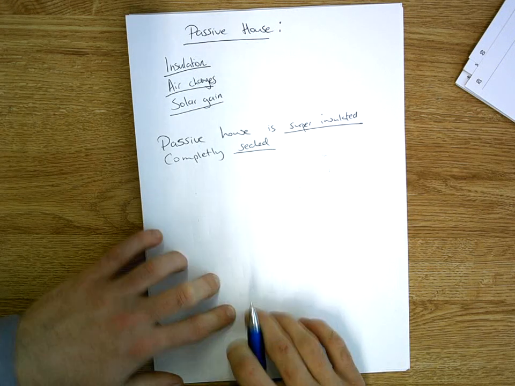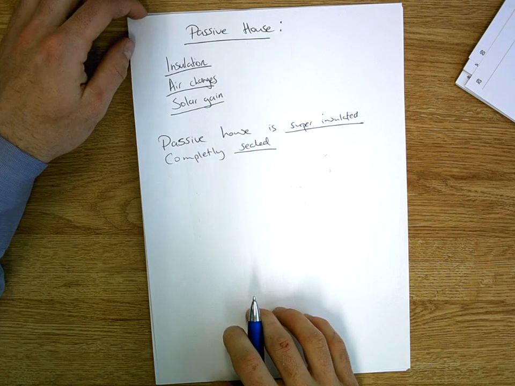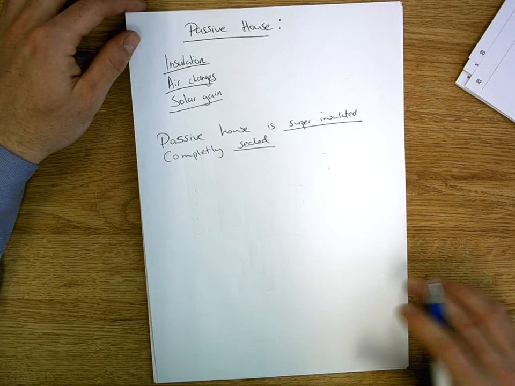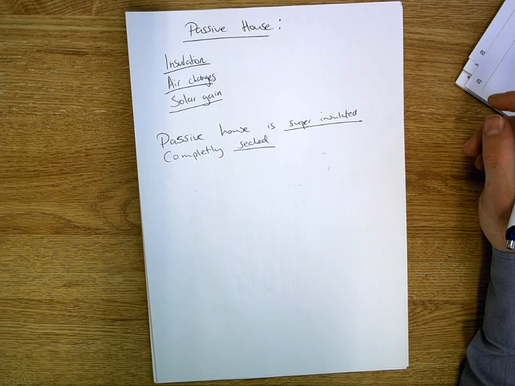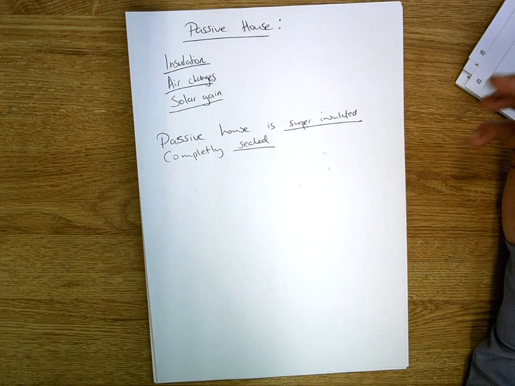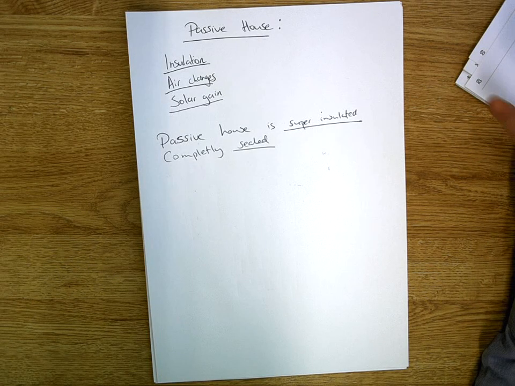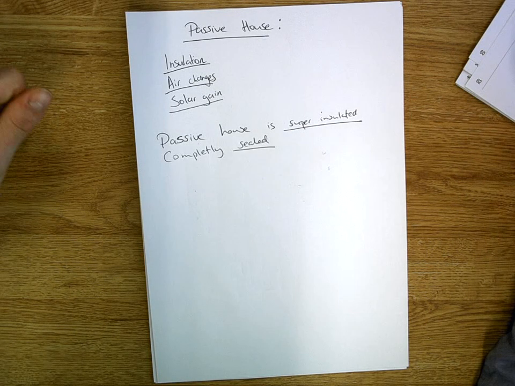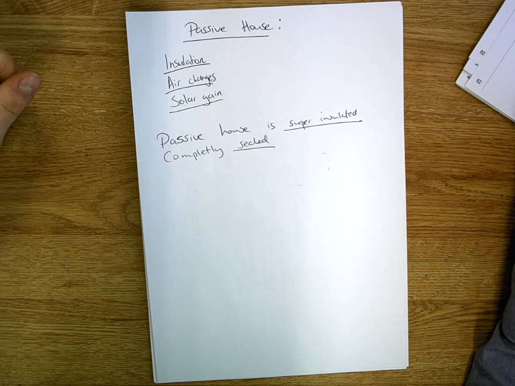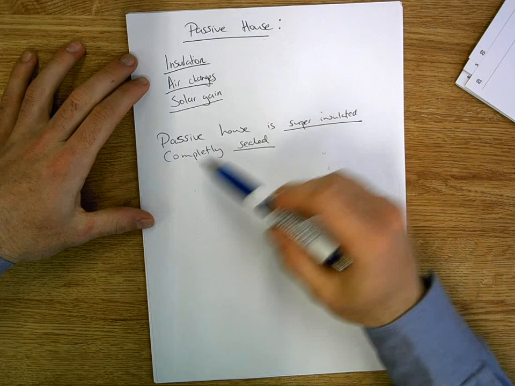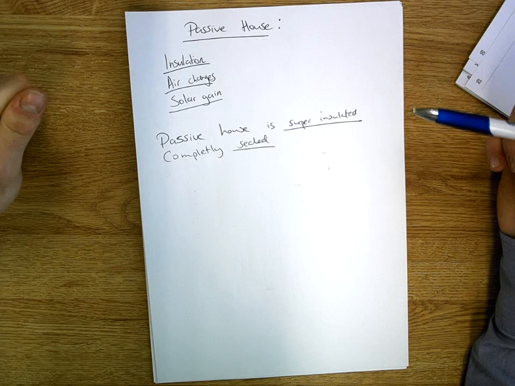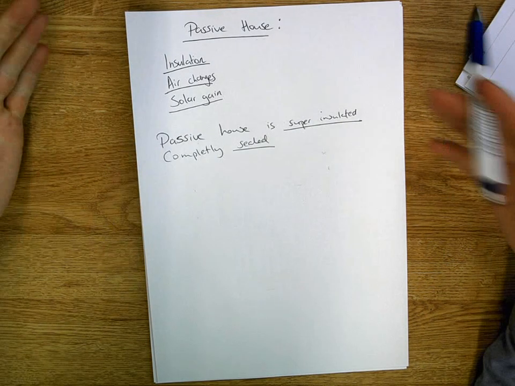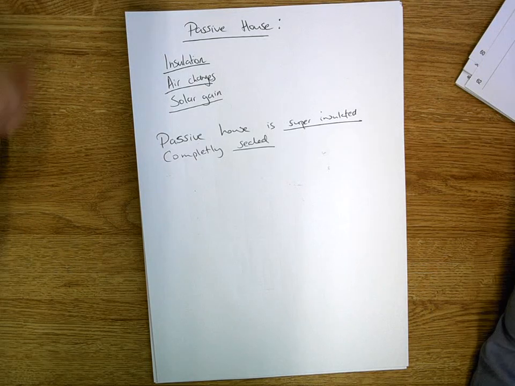Okay. Now, if you were building a standard house, what you would notice is that you would have air vents in most of the external wall rooms. The reason for those is to allow a circulation of air, so you're ensuring that carbon dioxide levels don't get too high and people suffocate in the house. So in a passive house, when you're talking about it being almost completely sealed, you're not going to have those types of vents. So you have to have some way of getting the air changed. So that's going to be the second part.